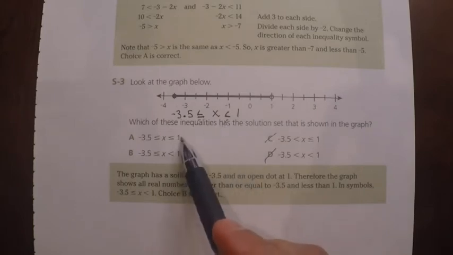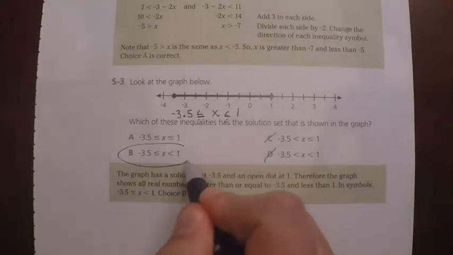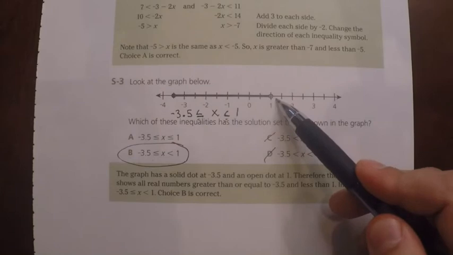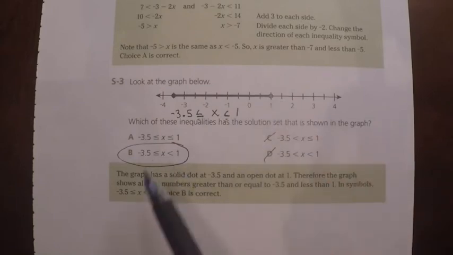So now we're looking between A and B. If we look at choice B, it has the same exact inequality symbols that we used, and therefore it is correct. Because we had an open circle at 1, so just less than at 1. Closed circle at negative 3.5, so less than or equal to at negative 3.5.